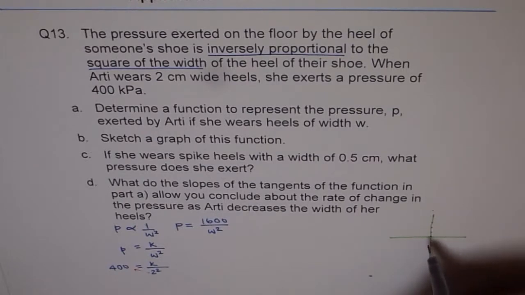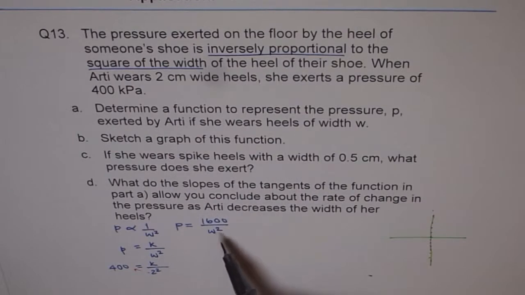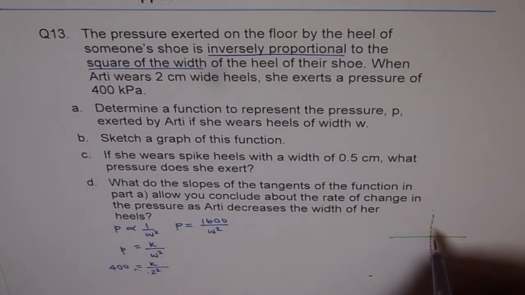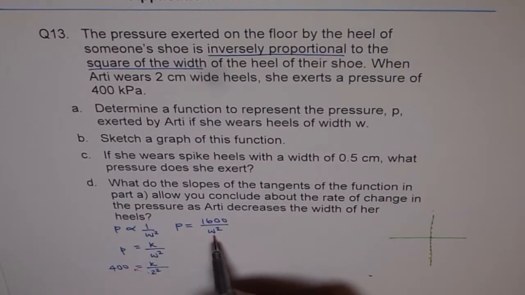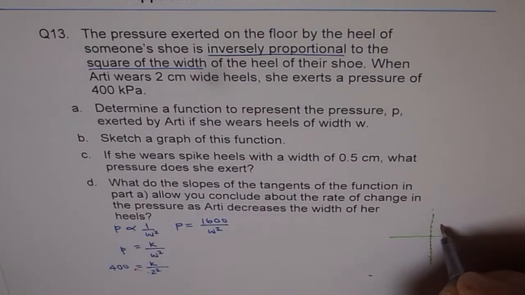As W is increasing, we found that the function is decreasing, correct? As the width decreases, the pressure increases. If W is 1, that means 1 centimeter wide, then we have a pressure of 1600.